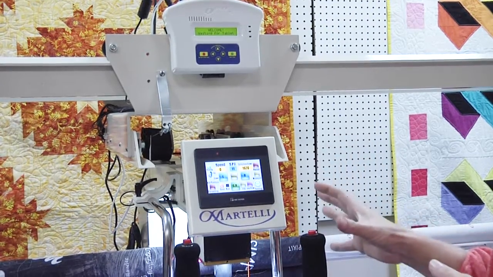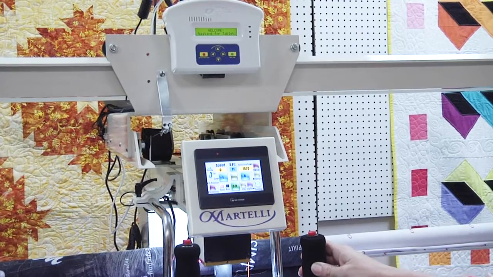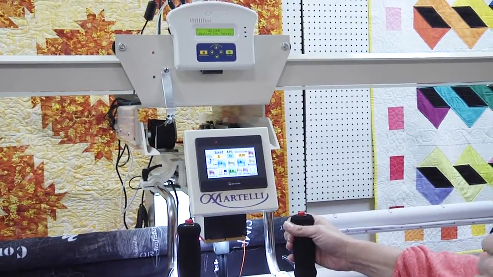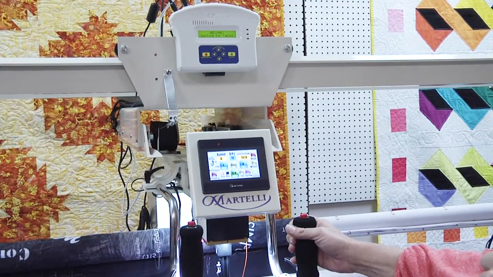So we want to make sure, very, very important, sequence that we do our stitching. Turn stitch regulator on, then select go on the tablet.